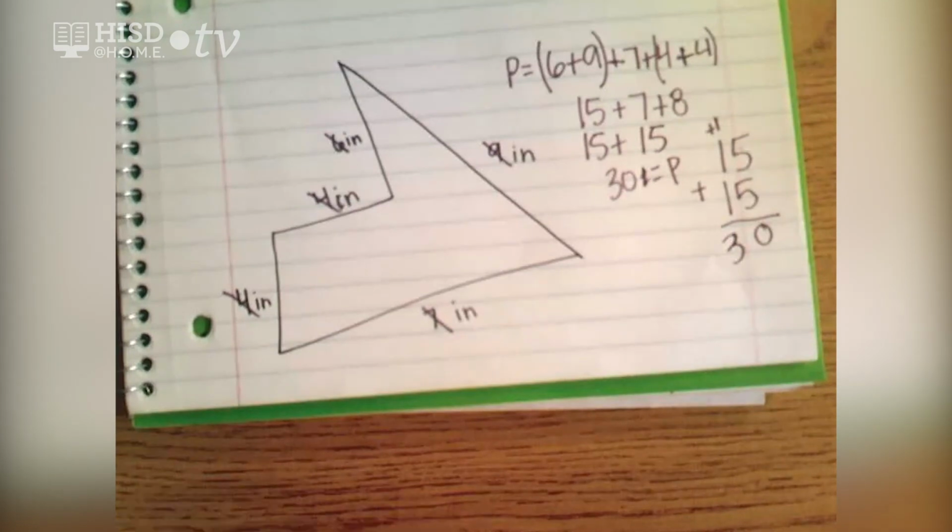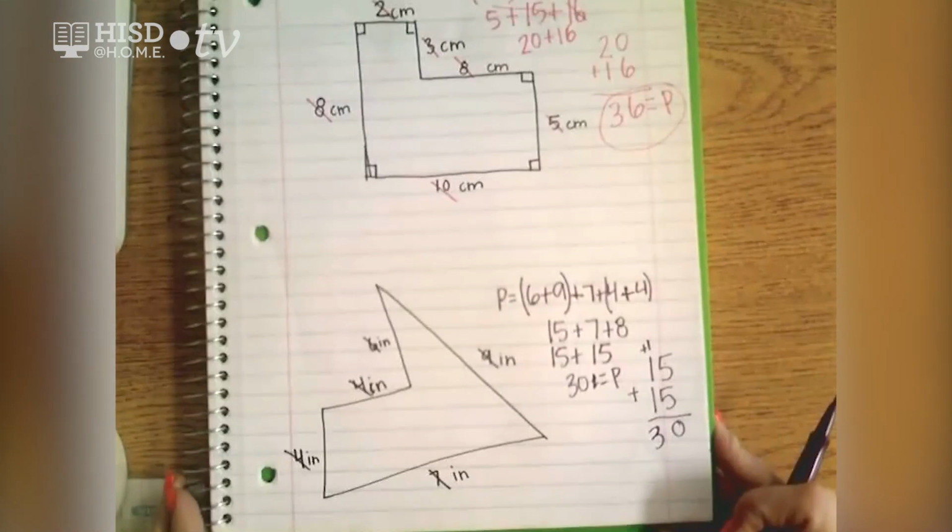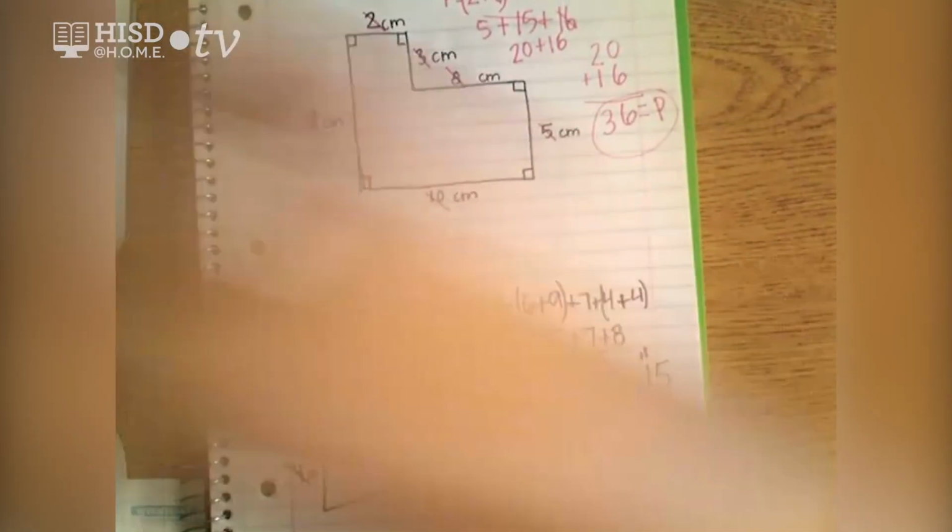Give you guys about 30 more seconds to look at this page, this whole page, if there's anything that you missed or might need.